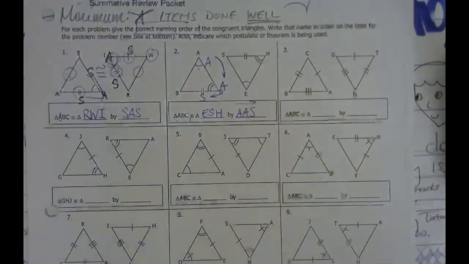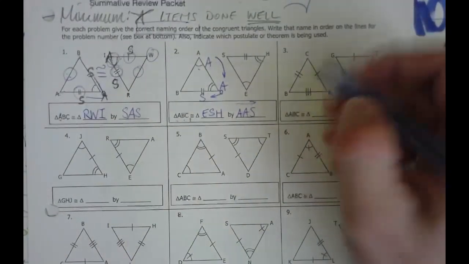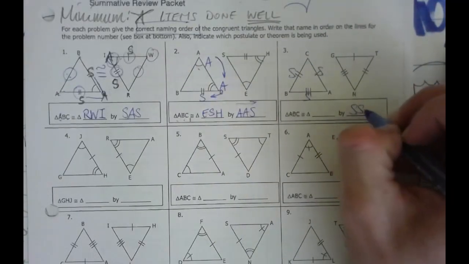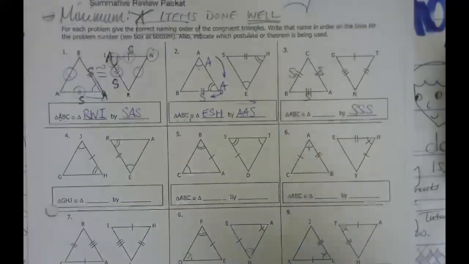And then finally here we see a case of side, side, side, since I have all 3 sides in common. That would be side, side, side. Now, side, side, side is actually a postulate. We haven't proved that one. These other two are theorems that we showed as a result of side, side, side.